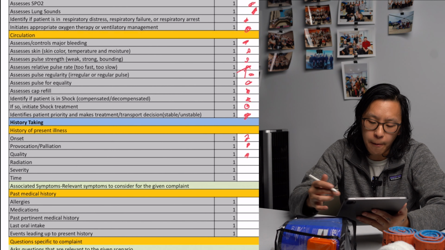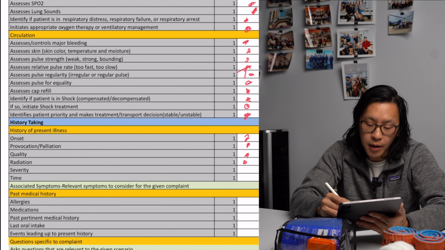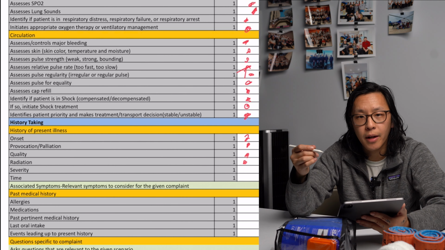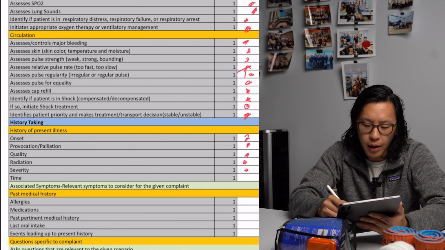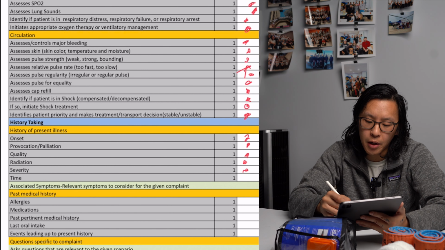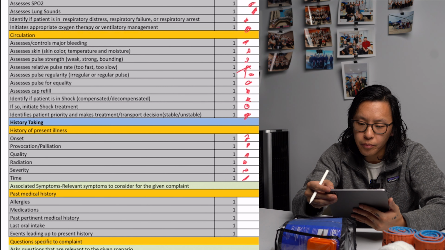Typically with pain, all right? Severity, on a scale of 1 to 10, 10 being the worst, how bad can you rate this issue? And time, which is equivalent to duration. How long have you been complaining of this issue?